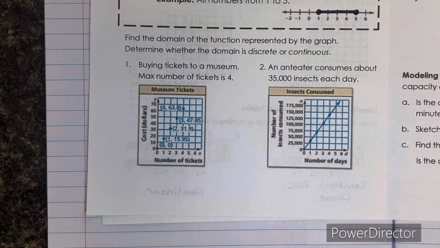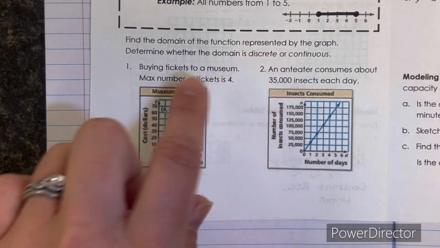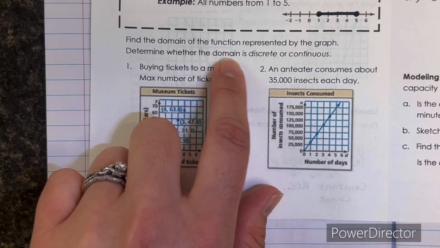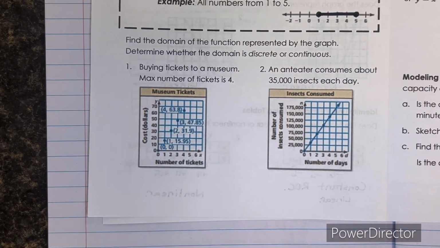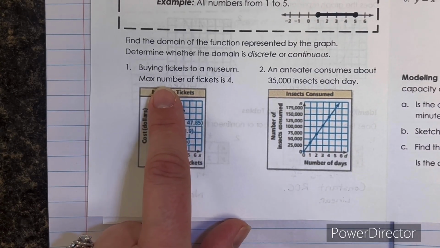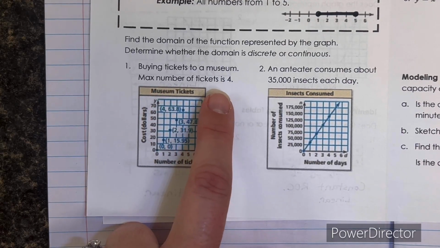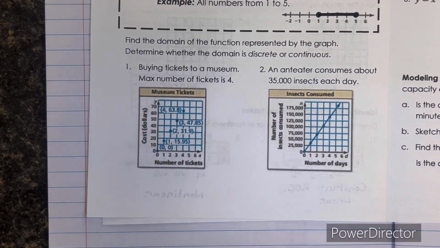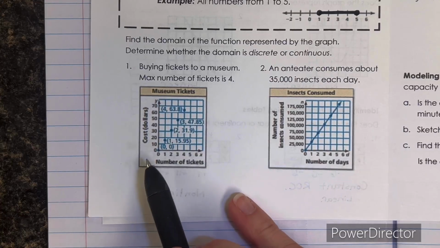These are the two I'm going to work with you through before I let you try the ones on the right on your own. So it says, find the domain of the function represented by the graph and determine whether the domain is discrete or continuous. Oops, I kind of already done that for you, but we'll write it down at the end. So, problem number 1, it says buying tickets to a museum, a max number of tickets is 4. So, this one's going to be dots.